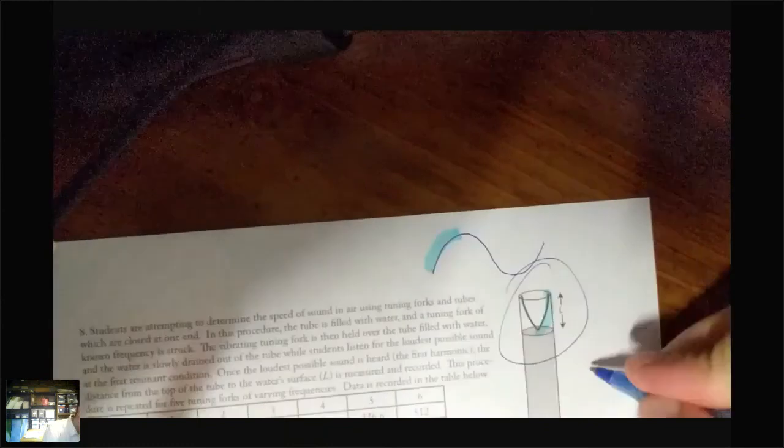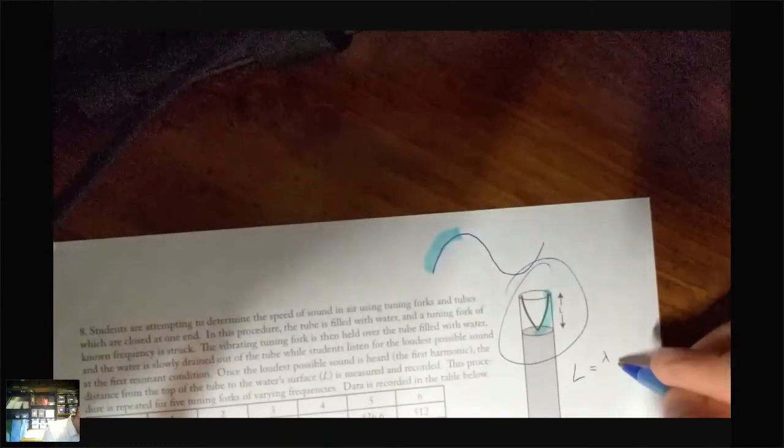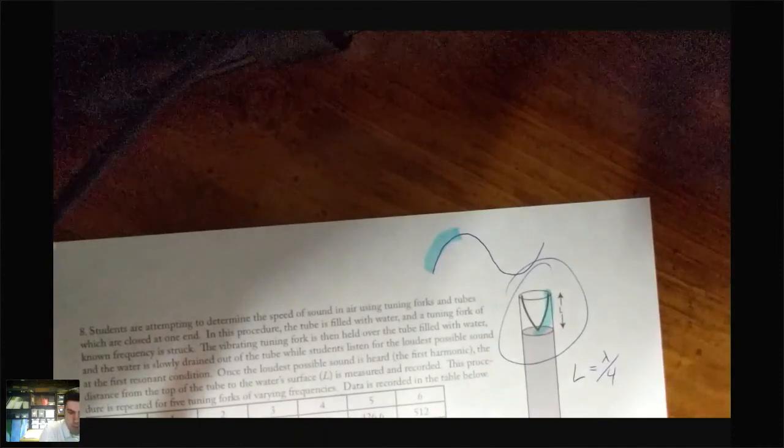Write an equation for the wavelength of the sound wave as a function of L. All right, so for this part, we're going to look at this corner here. And we're going to ask this little stretch of wave, this part right here, how much of a wave is that? Remember, a full cycle is up, down, and up. That little blue part only corresponds to, well, that much. 1/4 of the wave. So the length will equal the wavelength over 4. So our answer to B, the wavelength must equal 4 times the length.